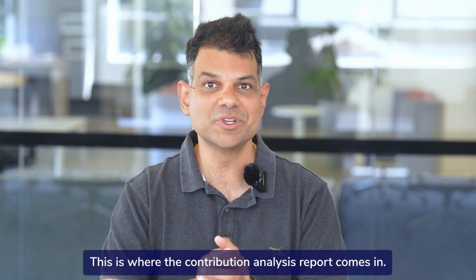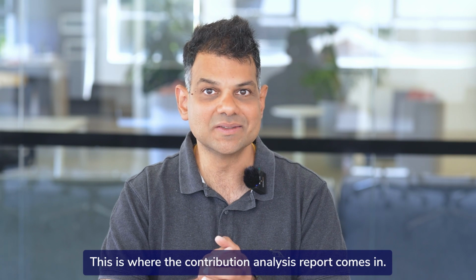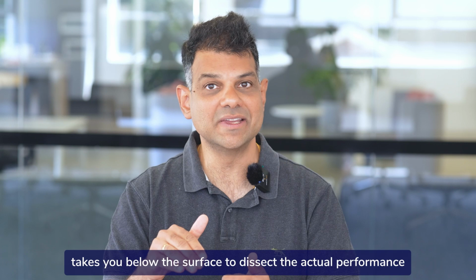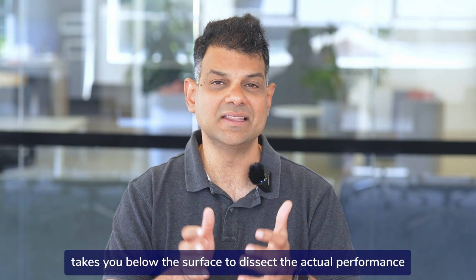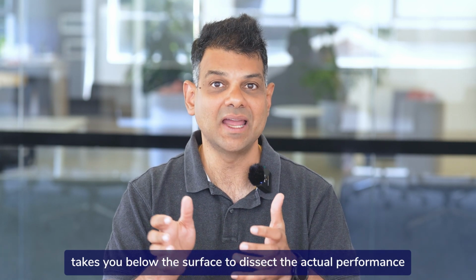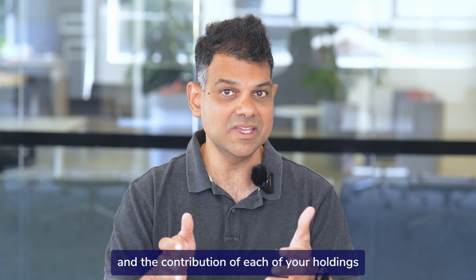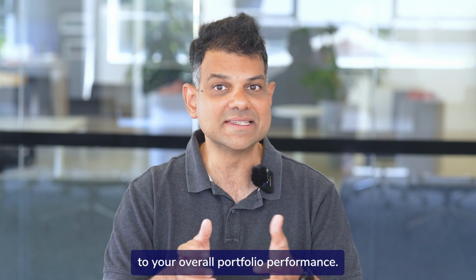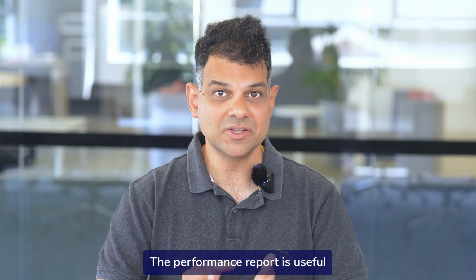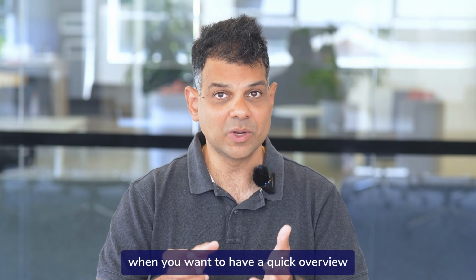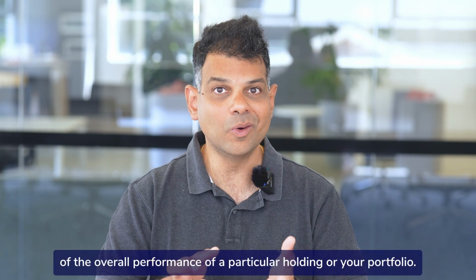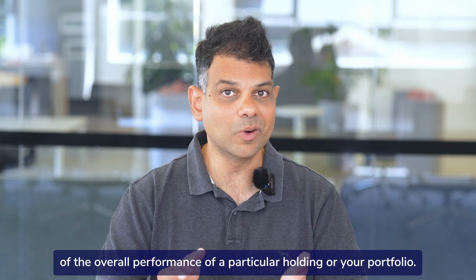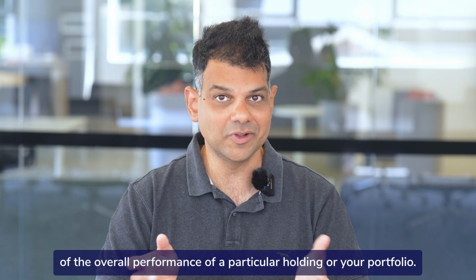This is where the contribution analysis report comes in. The contribution analysis report takes you below the surface to dissect the actual performance and the contribution of each of your holdings to your overall portfolio performance. The performance report is useful when you want to have a quick overview of the overall performance of a particular holding or your portfolio.